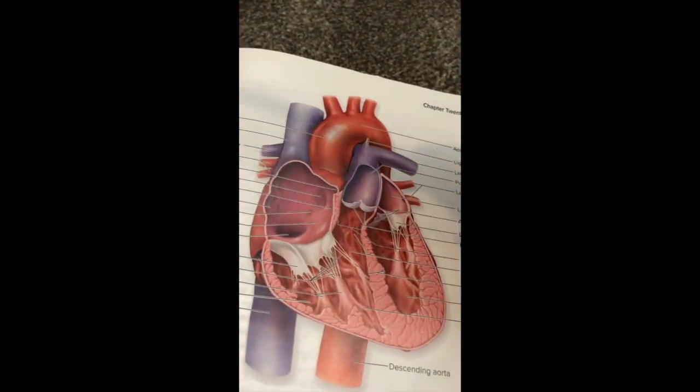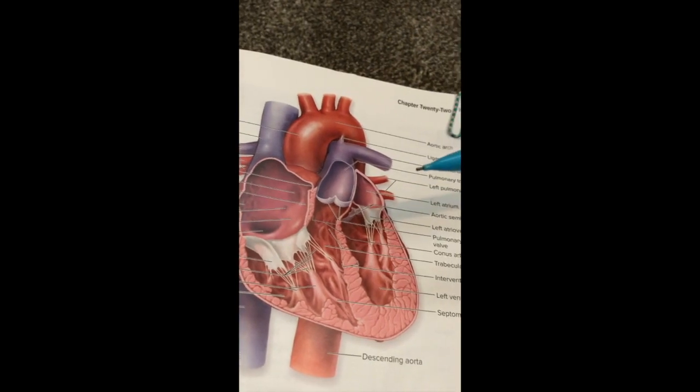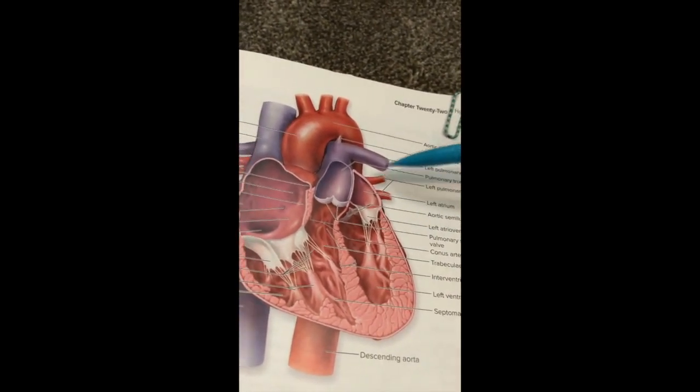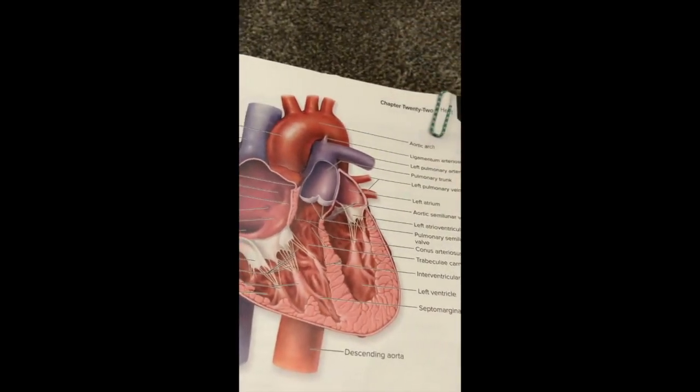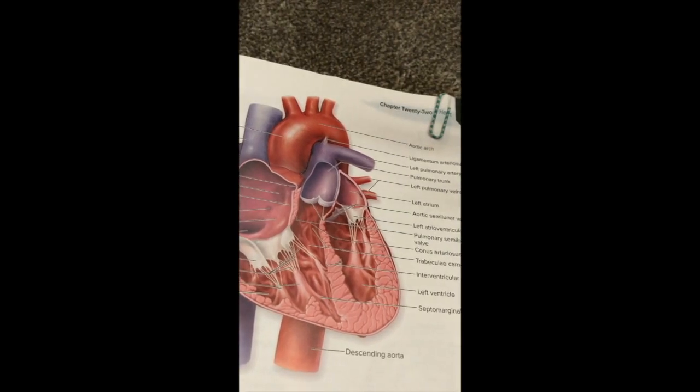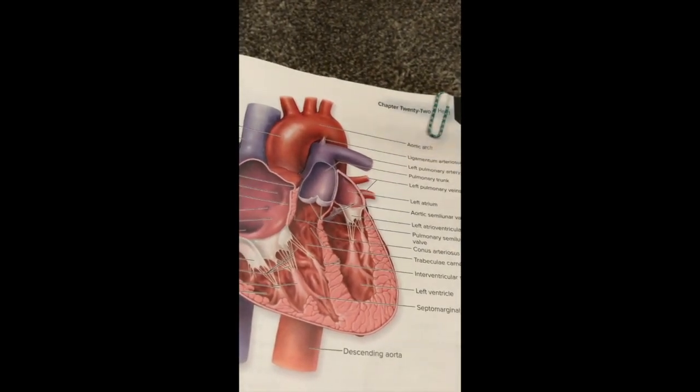So then the blood circulates through the lungs, it becomes oxygenated again, and we end up back in the left and the right pulmonary arteries. You could just say pulmonary arteries. And then we're back into the left atrium.